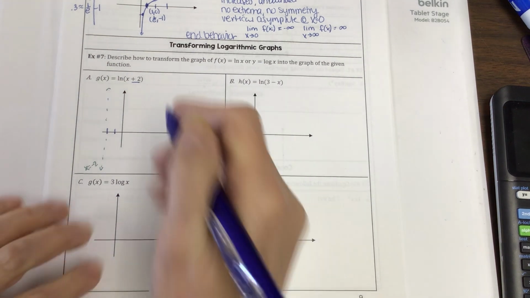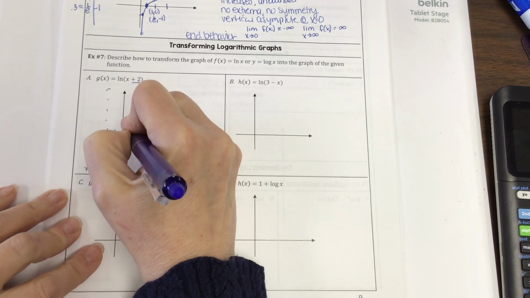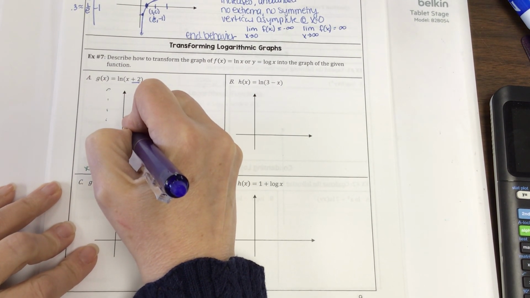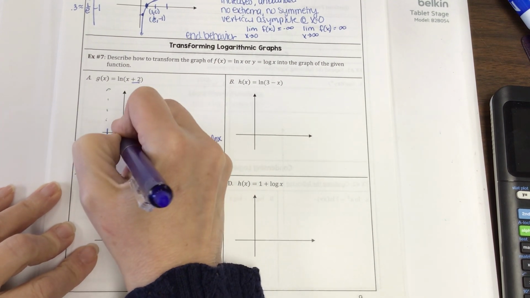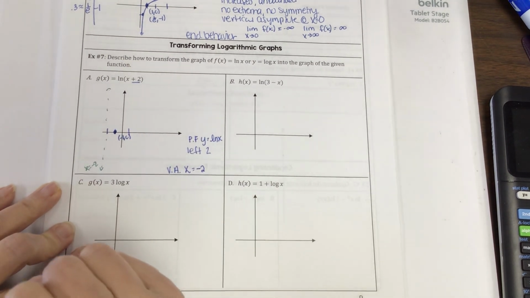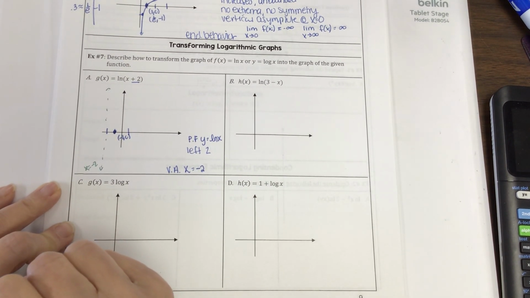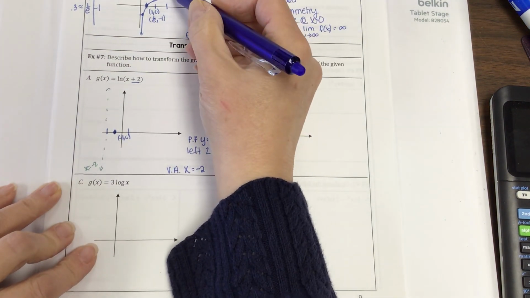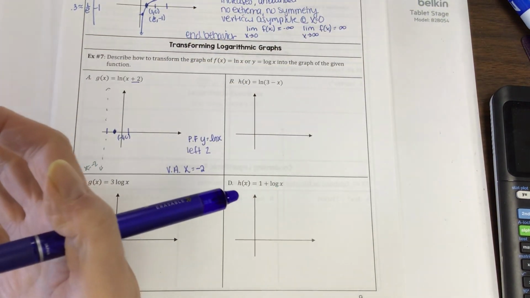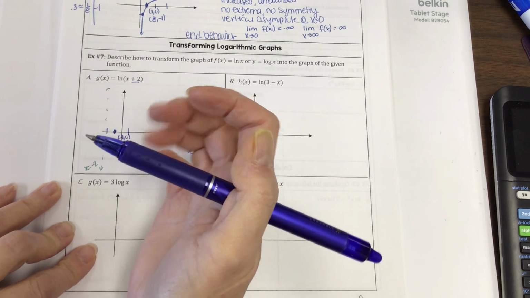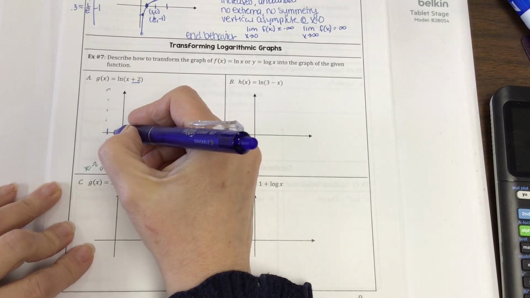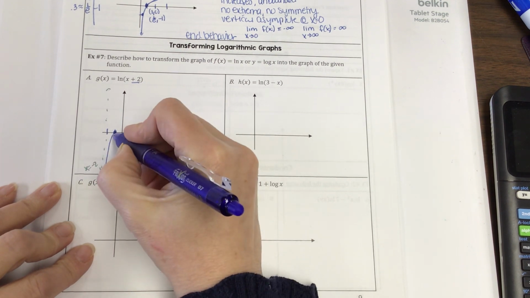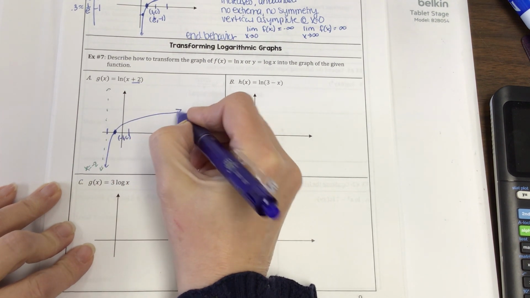And then we normally have a point at (1, 0). Do you agree? We would move it left 2, and now it would be at (-1, 0). You could do this with (e, 1) and move it left 2, but you'd have e minus 2, wouldn't you? And so that's why it doesn't necessarily make sense to have more than one point here. We know that this goes down, and this is going to go up and to the right. Agreed?